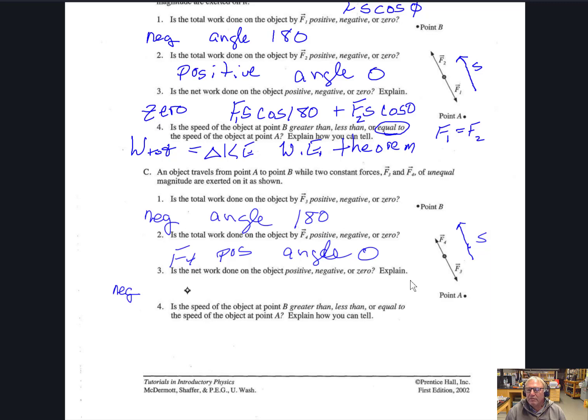because we have F4 s cosine of 0 plus F3 s cosine of 180. So F3 is greater than F4.